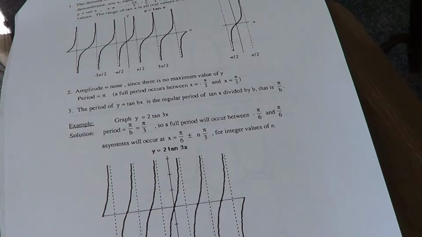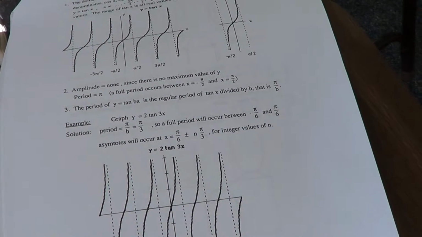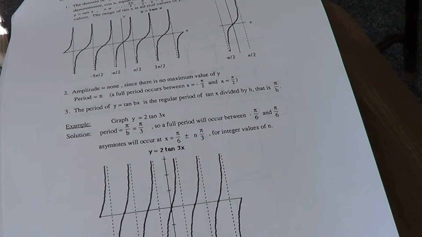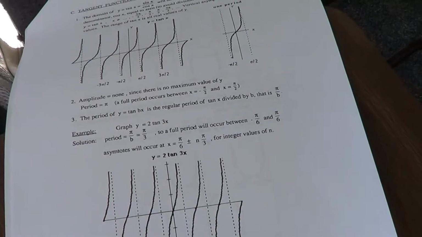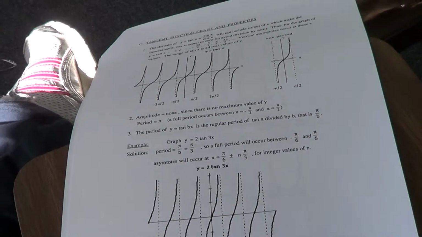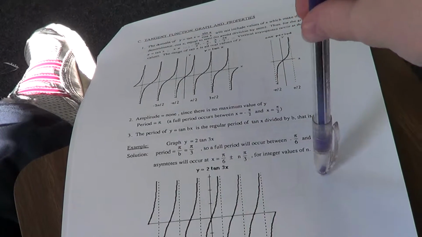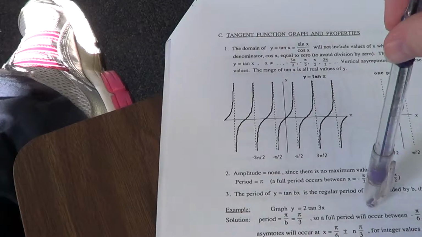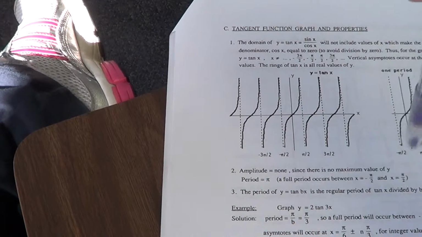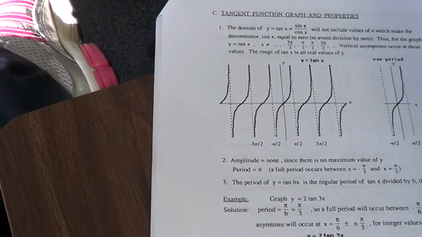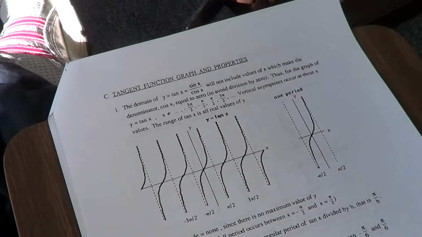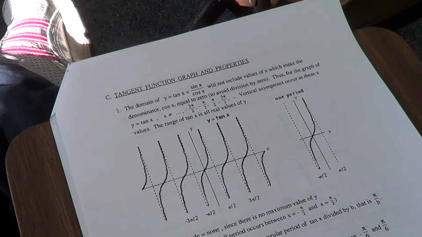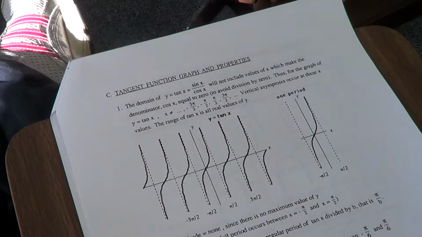Okay, so the other thing about tangent, if you look at the one period for tangent, it doesn't start at 0 normally. The period is pi, but it starts at -pi over 2 and it goes to +pi over 2. So whatever our period is, we kind of have to divide it by 2 and put half of it on one side of the 0 and the other half on the other side of the 0. Does that make sense?